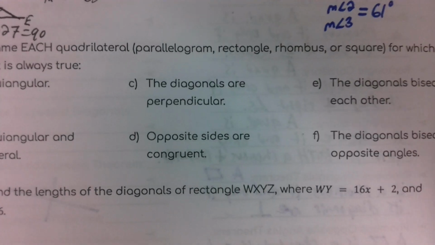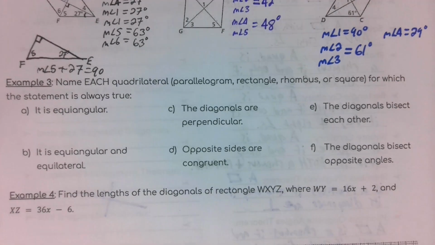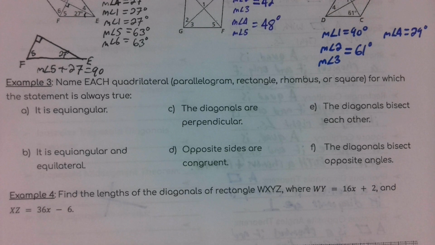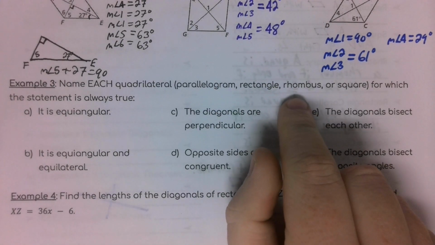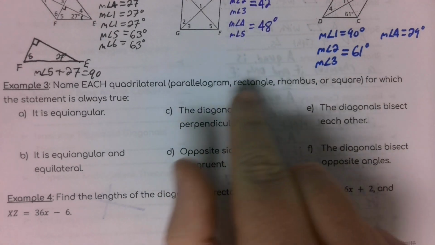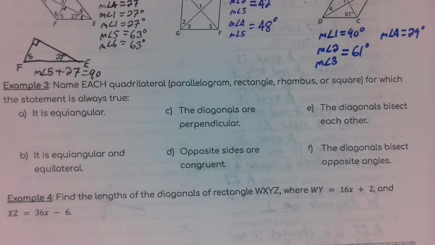Next up, example 3 is really where we put the pedal to the metal. We have to name each quadrilateral for which the statement is always true. So, it's very possible that if something works for a square, for instance, then it would also work for rhombuses, because a square is a type of rhombus. It would also work for rectangles, since squares are rectangles. It may work for parallelograms, because squares are parallelograms. We need to see what works for each of them.